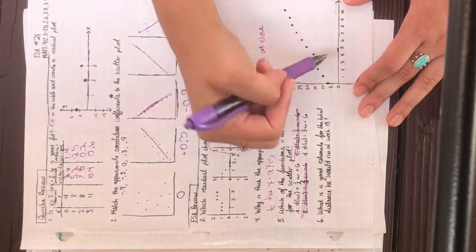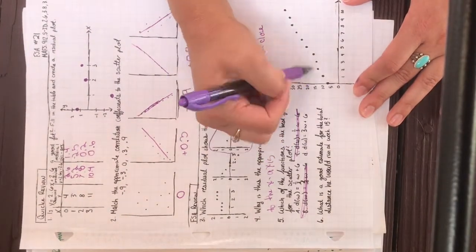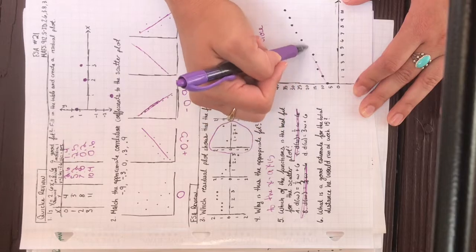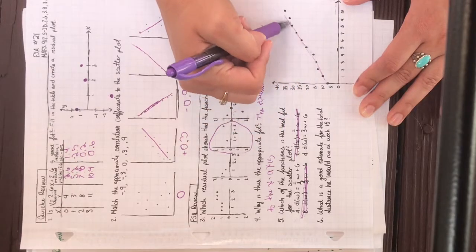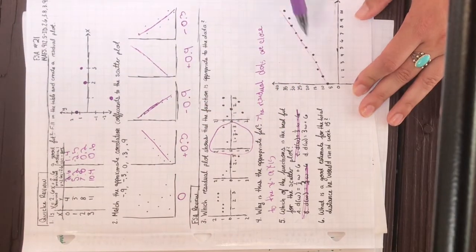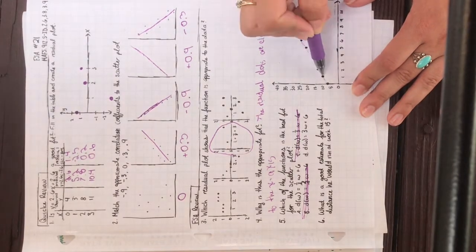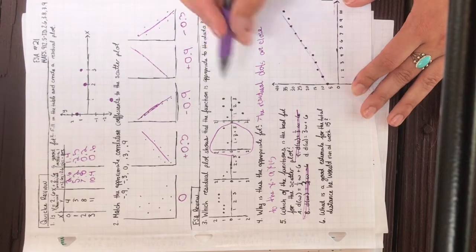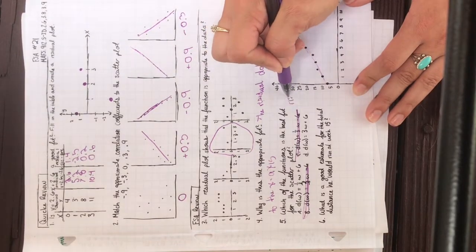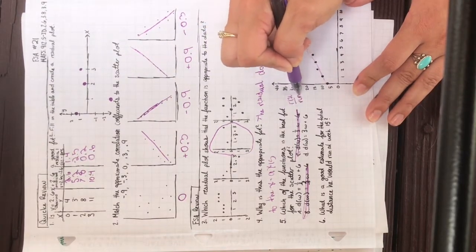If we were to draw this line up here, boom, here's my line. I can pick any 2 points on this line. I'm going to say right about here and right about here. Slope is rise over run.